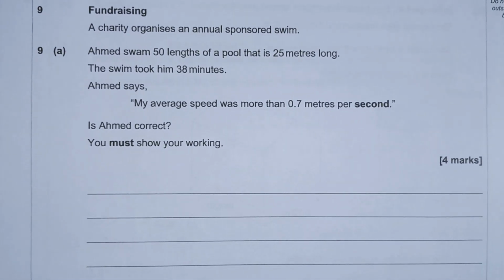Question 9, fundraising. A charity organises an annual sponsored swim. 9A. Ahmed swam 50 lengths of a pool that is 25 metres long. The swim took him 38 minutes. Ahmed says, my average speed was more than 0.7 metres per second. Is Ahmed correct? You must show your working.